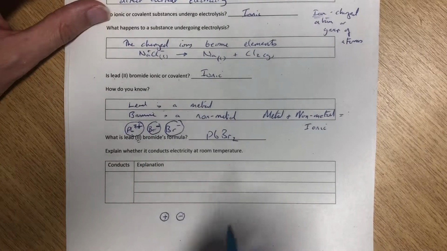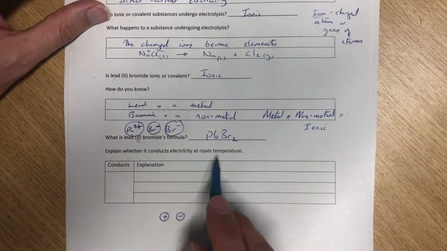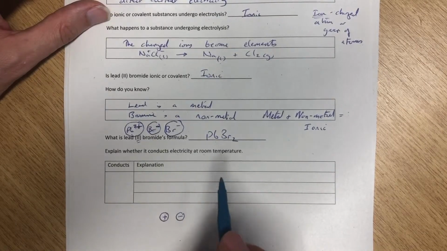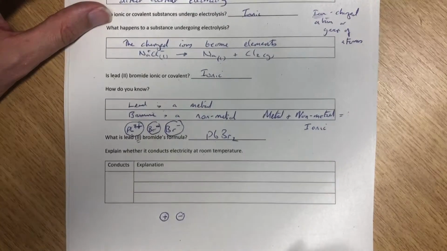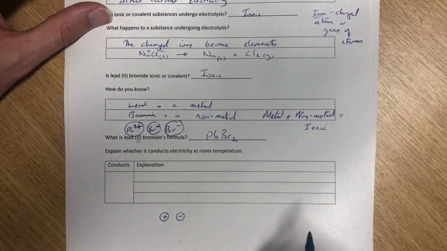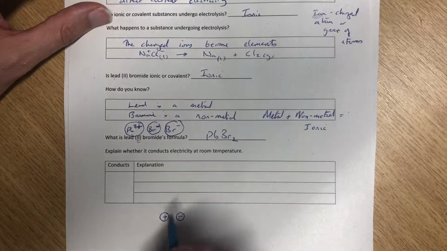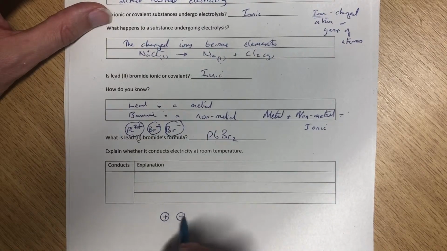Explain whether lead bromide conducts electricity at room temperature. Lead bromide, like all ionic compounds, when it's a solid, and it will be a solid at room temperature because ionic compounds have high melting points, if we remember back to the start of year 10. And they have high melting points because the positive and negative ions attract each other.